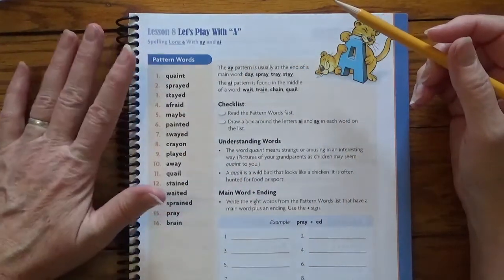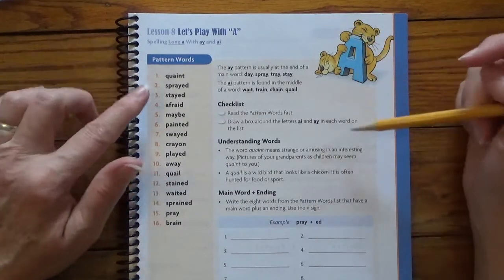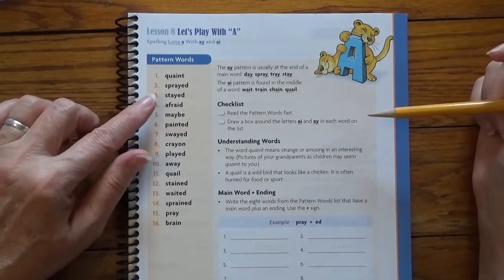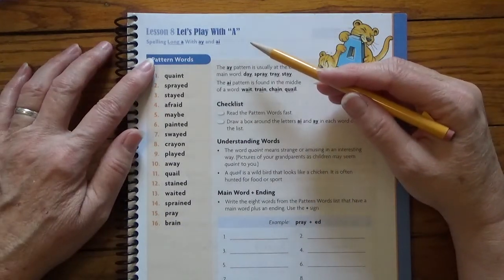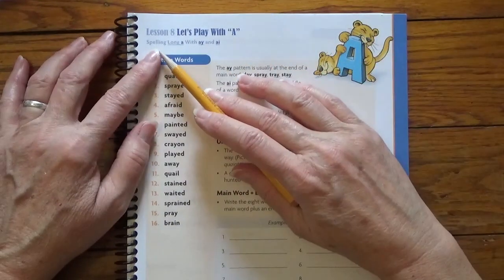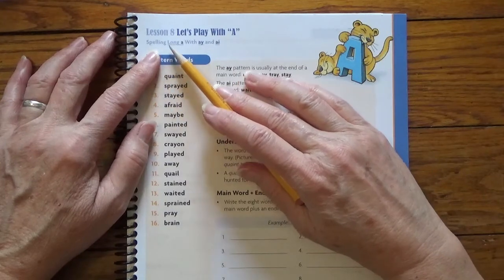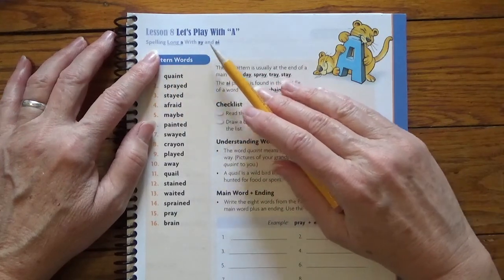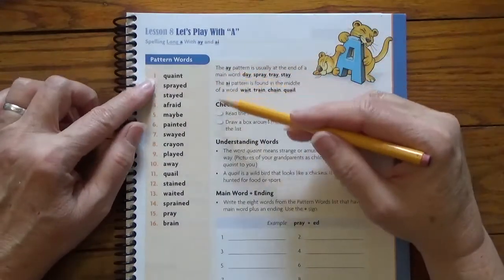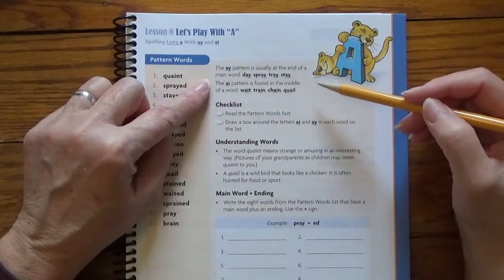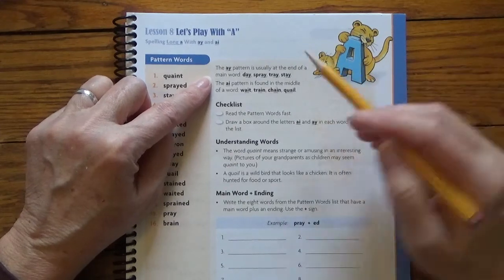Remember last time all of our work was with short vowels. In this section, the blues section, all of the work is with long vowels. So today we're going to look at long A. So it tells you right here the specifics: spelling long A with AY and AI. So these vowel pairs. Let's take a look and see what our little intro says to us.